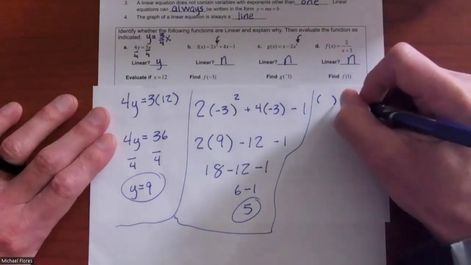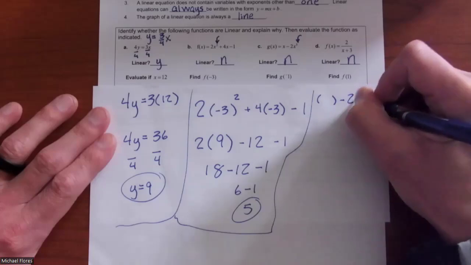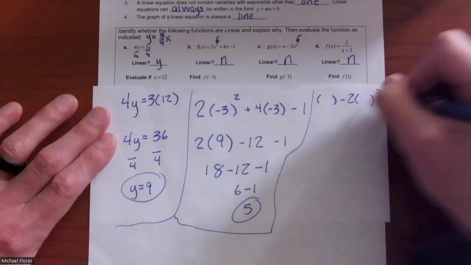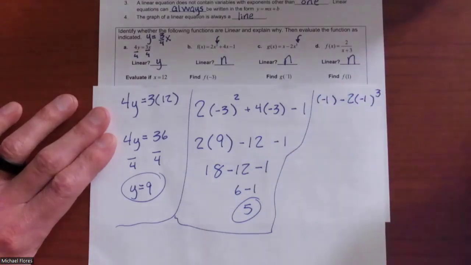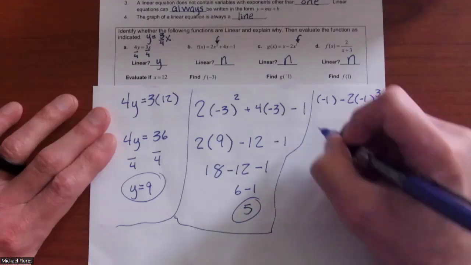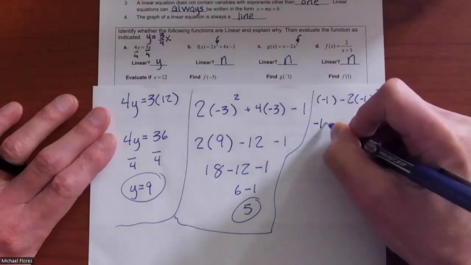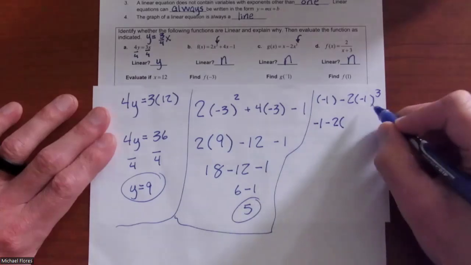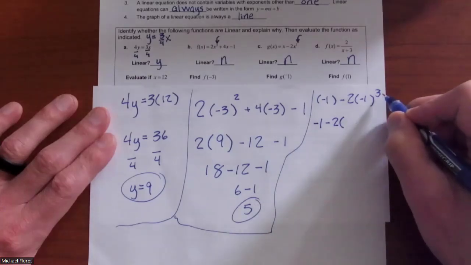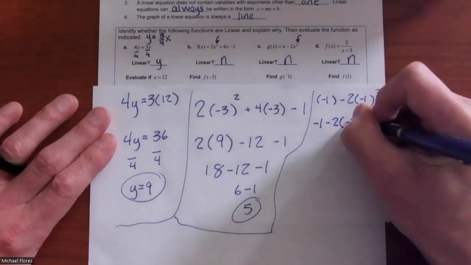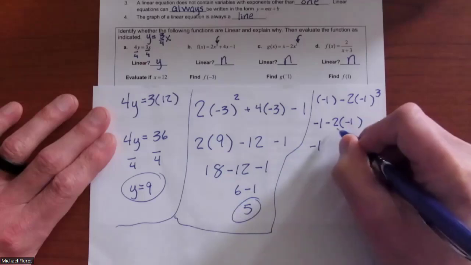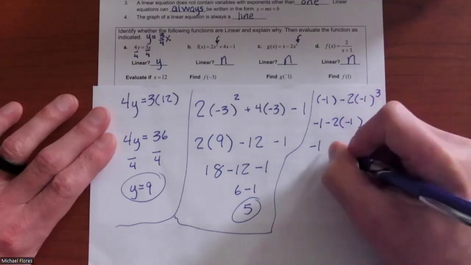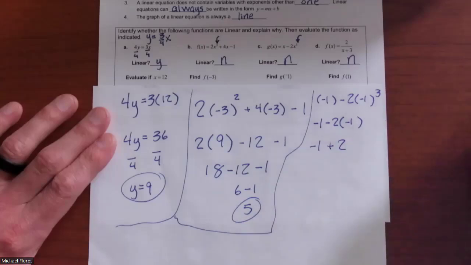So x minus 2x cubed. Instead of x, I wrote parentheses, and in those parentheses, substitute -1. Well, here these parentheses aren't really needed. Now, -1 cubed is the same thing as -1 times -1 times -1, which is -1. And now distribute -2 times -1. And now we can combine these like terms. That's your final answer.